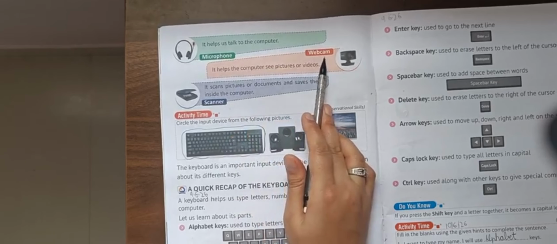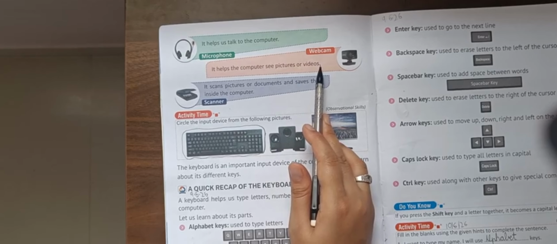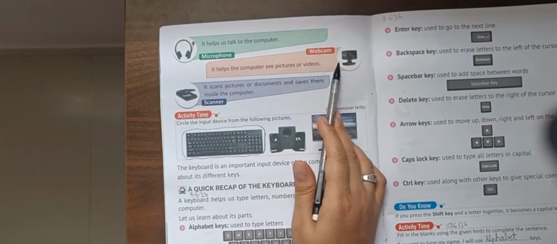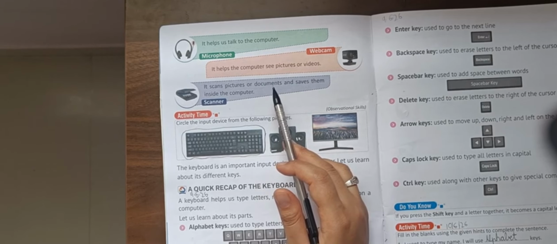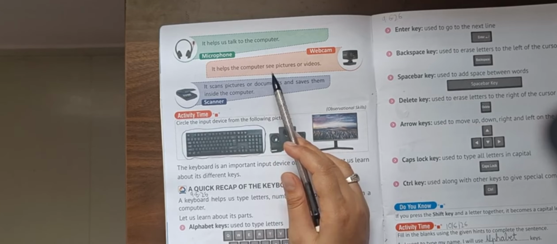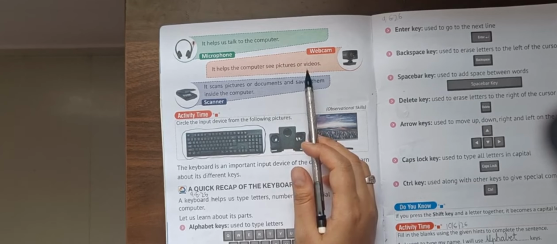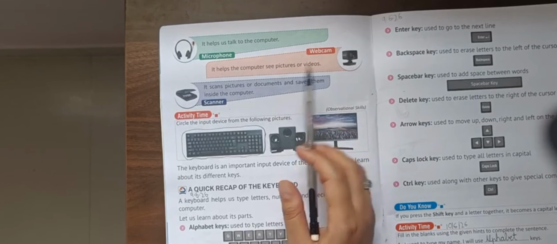Next is the webcam. It helps the computer see pictures or videos. It helps us see the outside world. We can see our photo with the webcam.